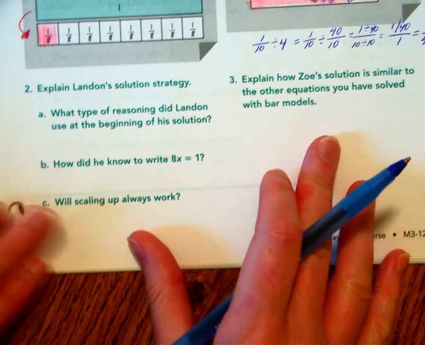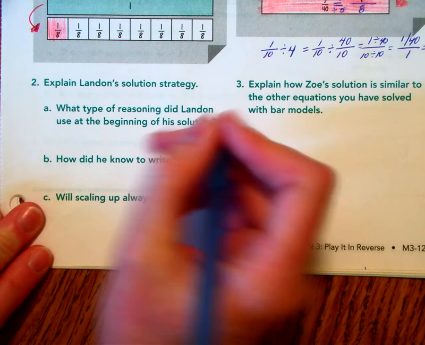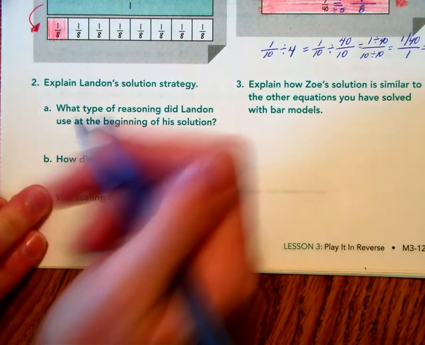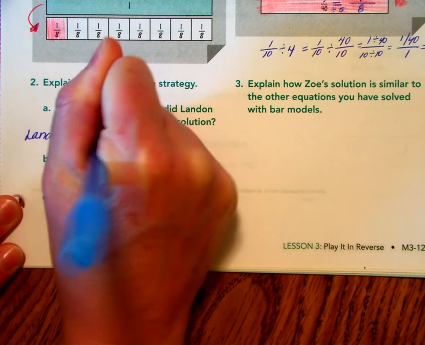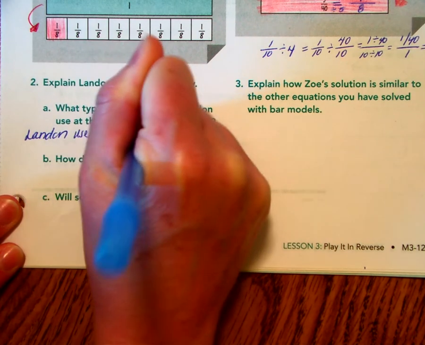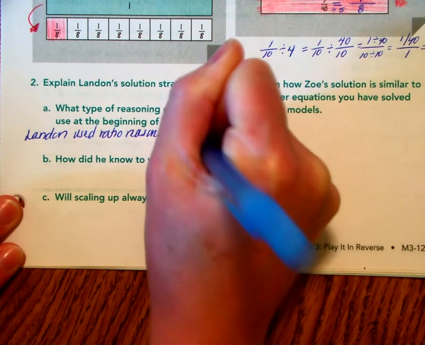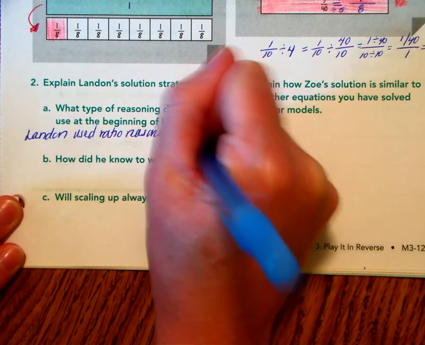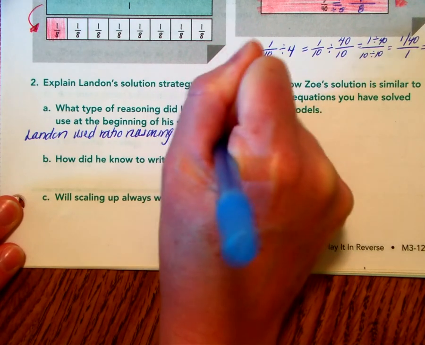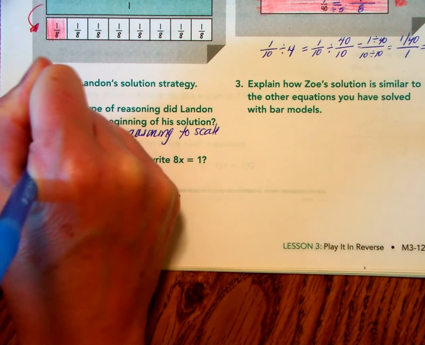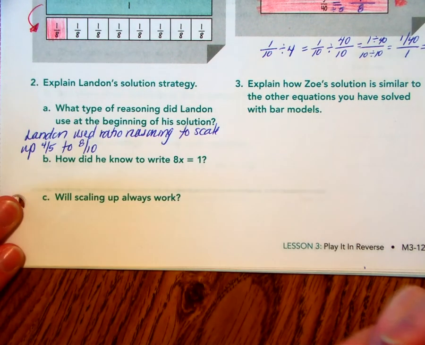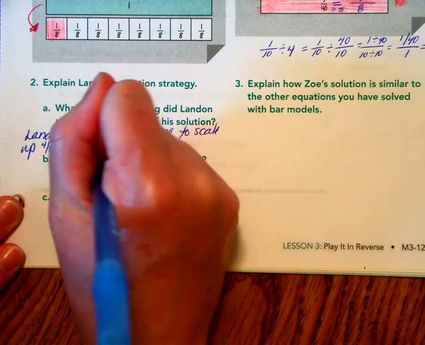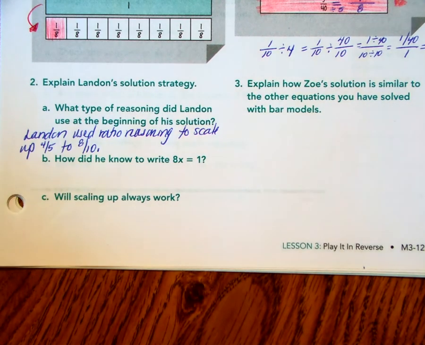What type of reasoning did Landon use at the beginning of his solution? Landon used ratio reasoning to scale up. He wanted to get common denominators.